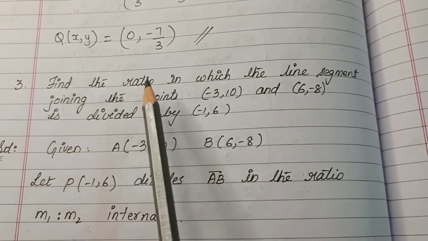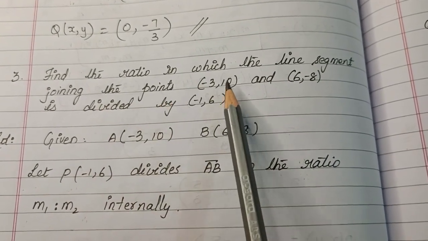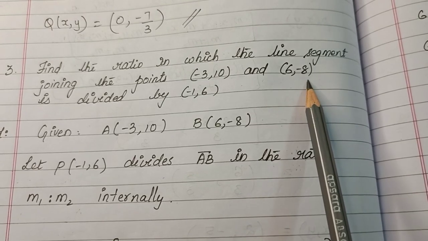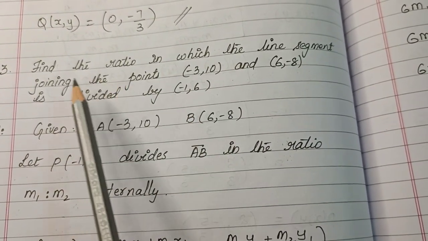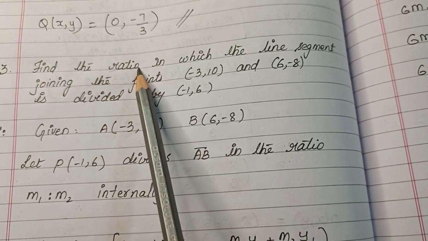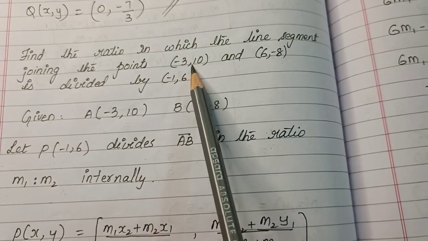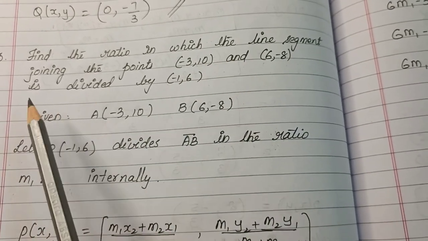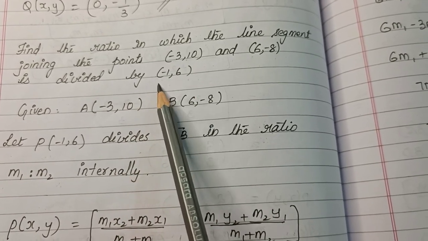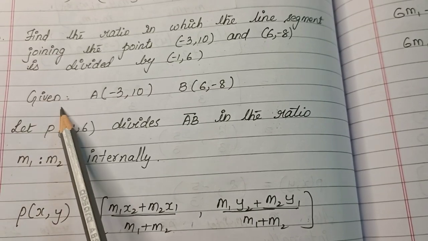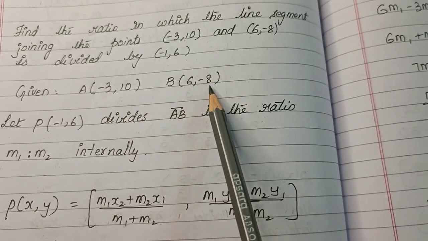Question number 3. Find the ratio in which the line segment joining the points (minus 3, 10) and (6, minus 8) is divided by (minus 1, 6). Here in this question we have to find the ratio, that is nothing but m1 and m2. It has given 2 points, A and B, and it is divided by P of x comma y, that is P of (minus 1, 6). Given A is (minus 3, 10) and B is (6, minus 8).